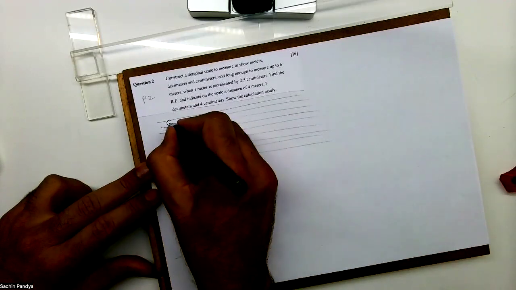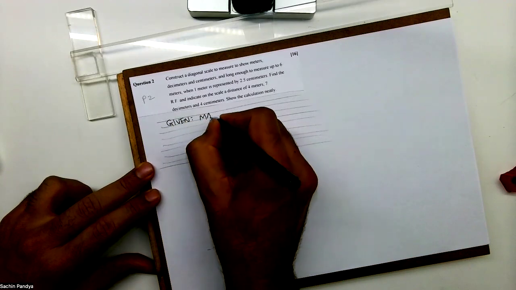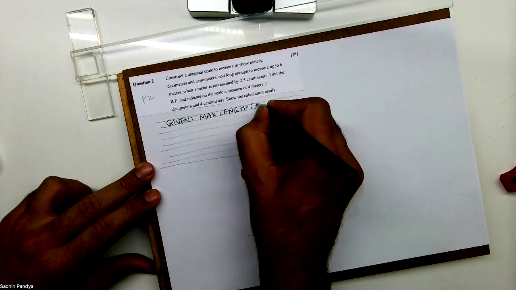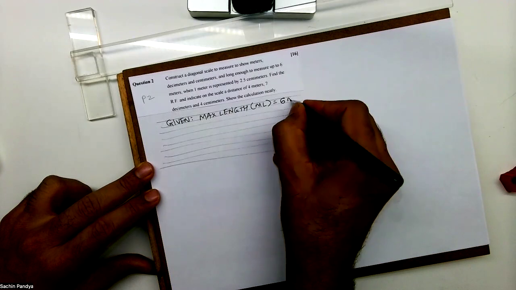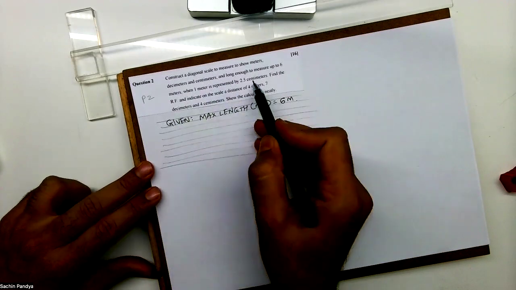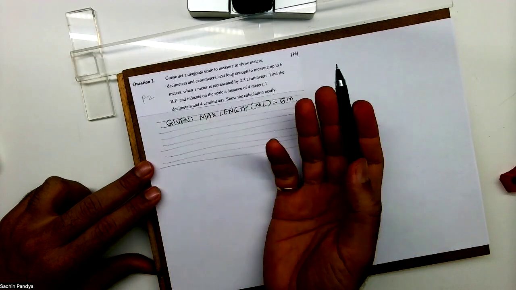So I will write given. What is given? Maximum length, 6 meter. When 1 meter is represented by 2.5 centimeter, find RF. Now see, they haven't given RF.